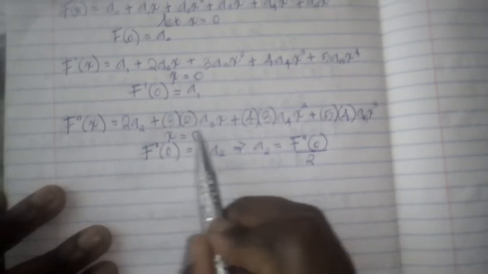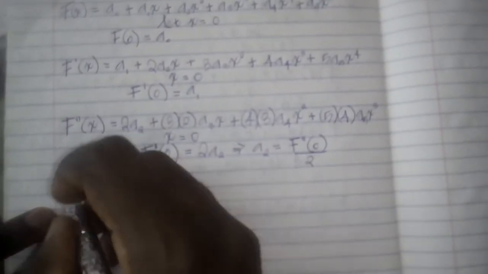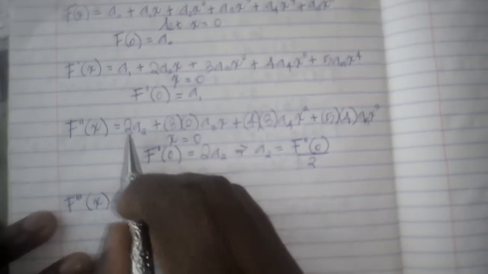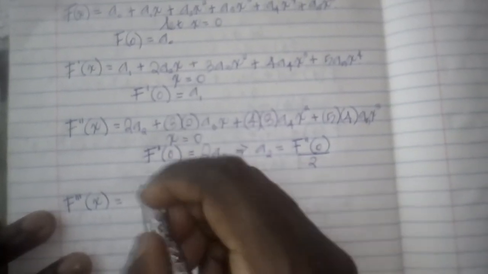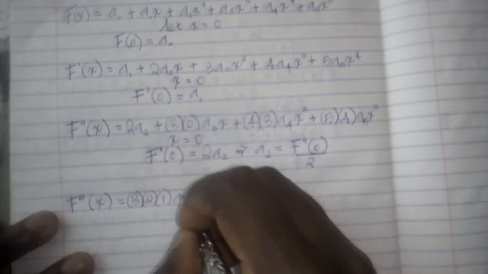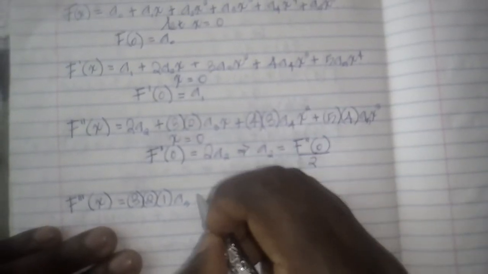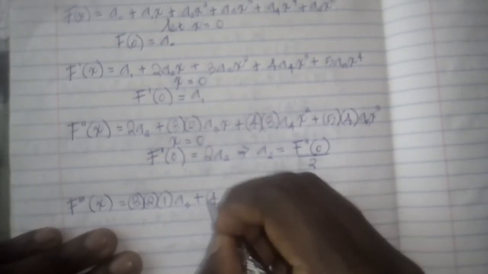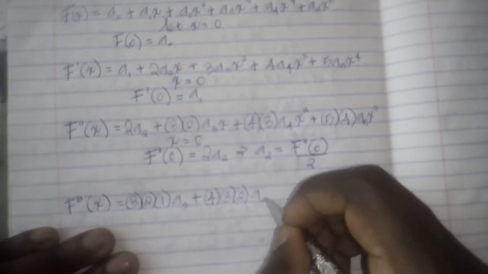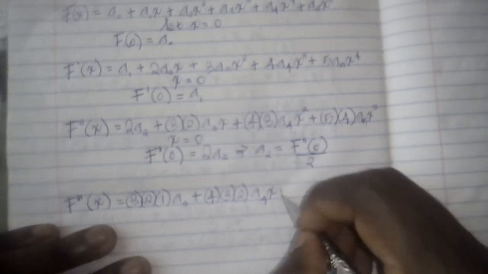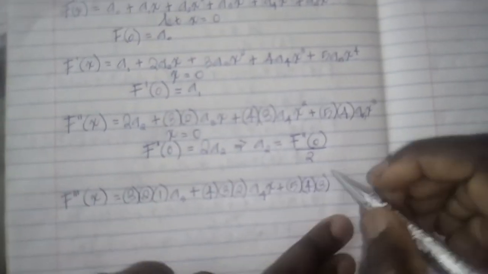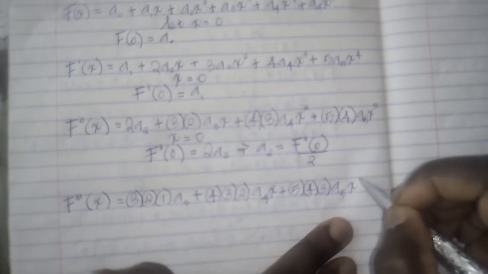Now we differentiate this equation. So f prime prime prime of x will be equal to: if you differentiate this you get 0, differentiate this you get 3 times 2 a3, plus differentiate this you get 4 times 3 times 2 a4 x plus 5 times 4 times 3 a5 x squared.